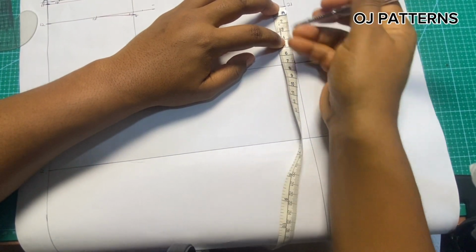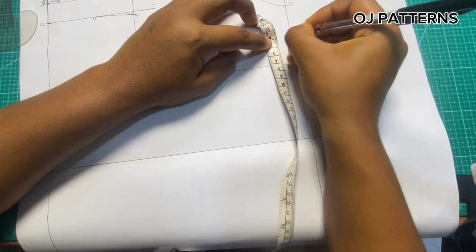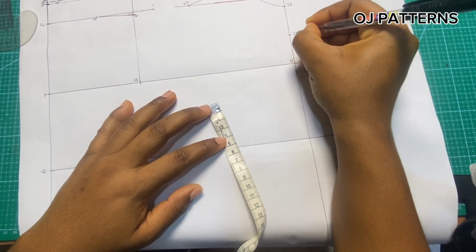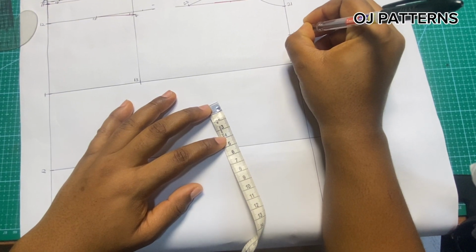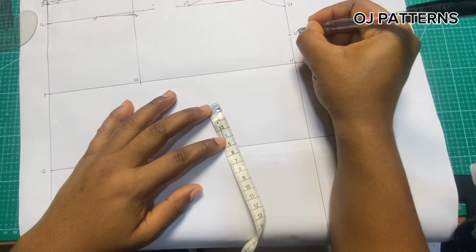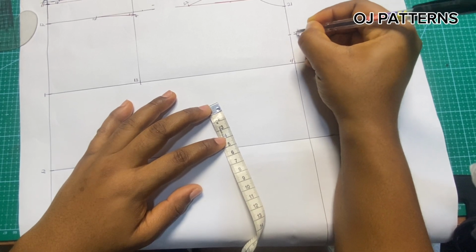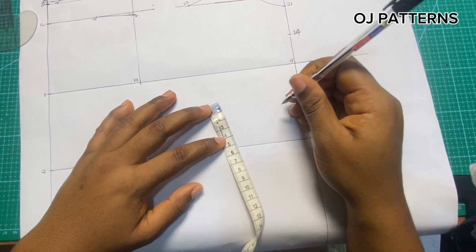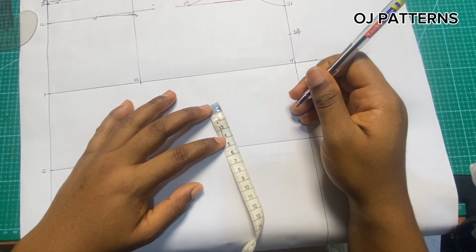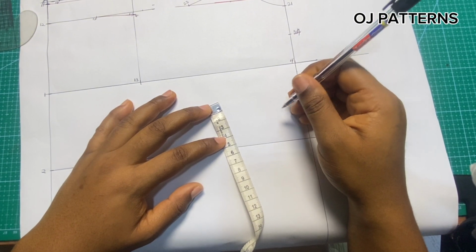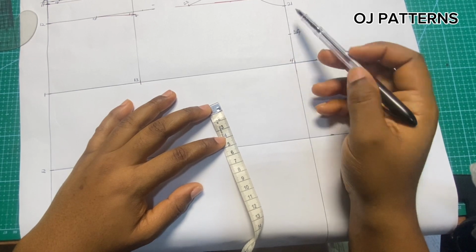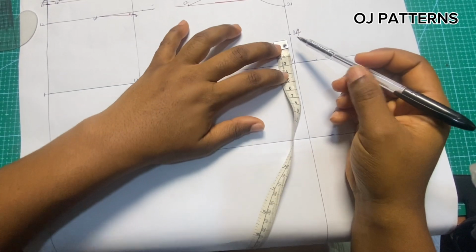Sorry, it's 4 to 24. 4 to 24 is half the measurement 4 to 21 plus 1 cm.